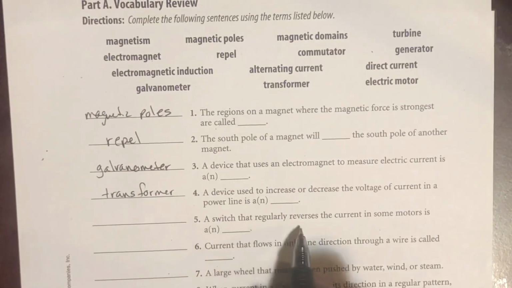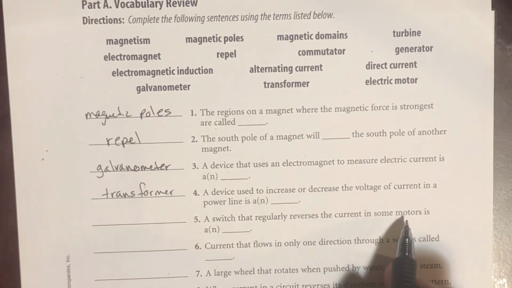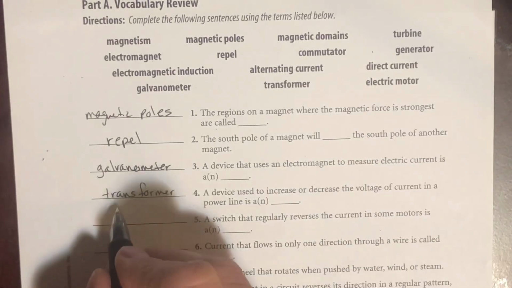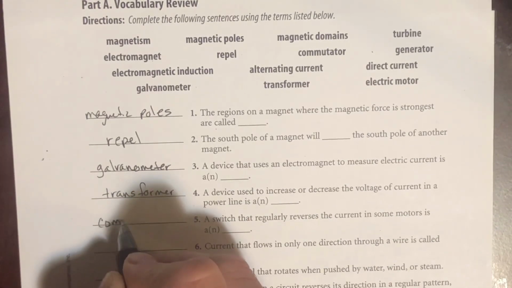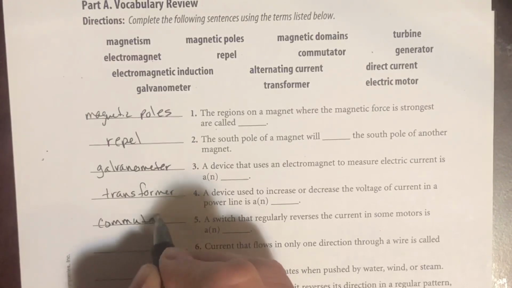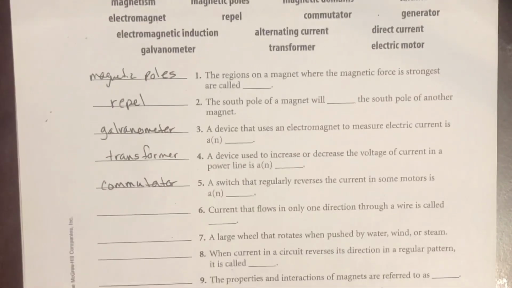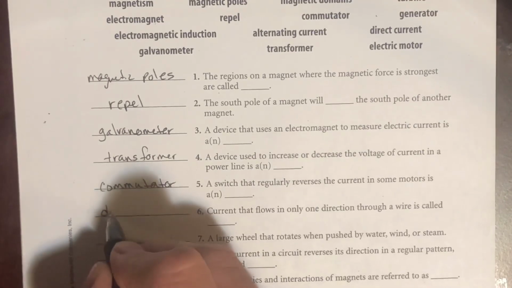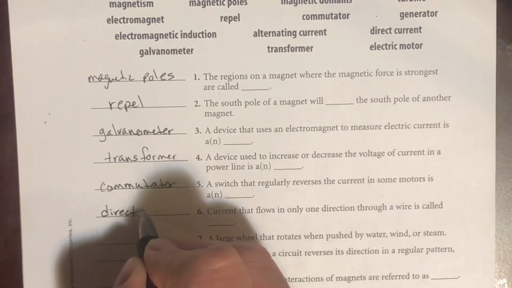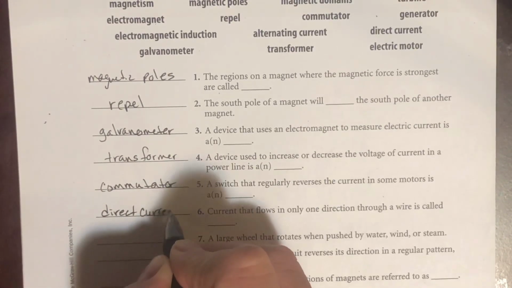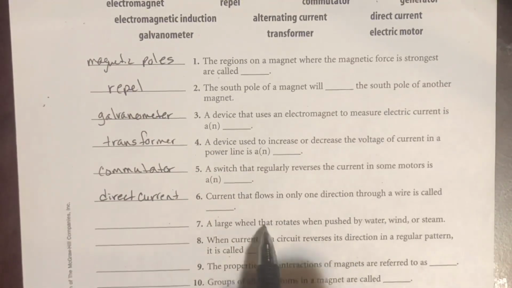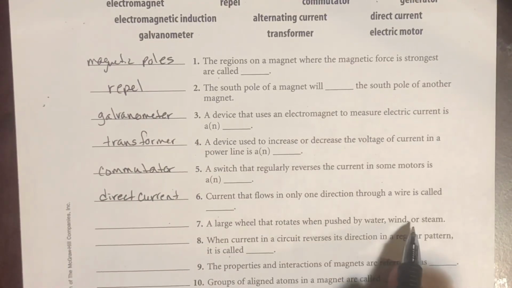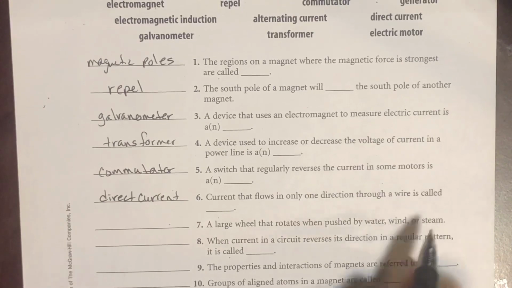A switch that regularly reverses the current in some motors is a commutator. Current that flows in only one direction through a wire is direct current. A large wheel that rotates when pushed by water, wind, or steam is a turbine.